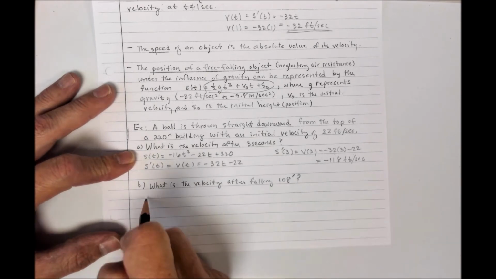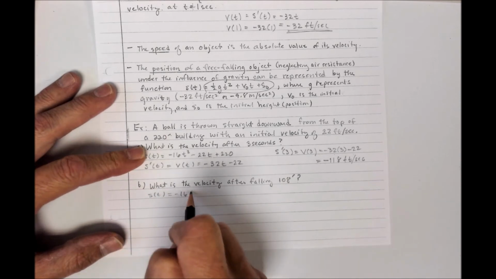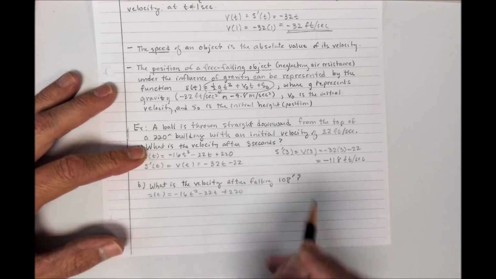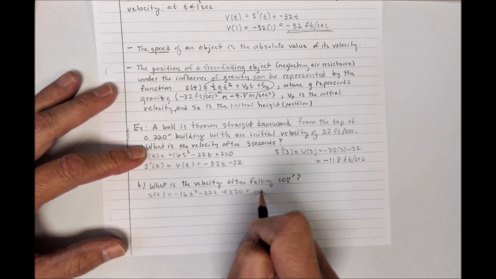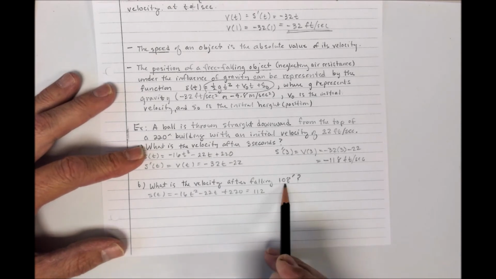So the position S of t, which is negative 16t squared minus 22t plus 220, is going to have to equal 112, because that's how high up it is off the ground. That's its position. This is how much it's fallen, but remember, we started at 220 feet up.